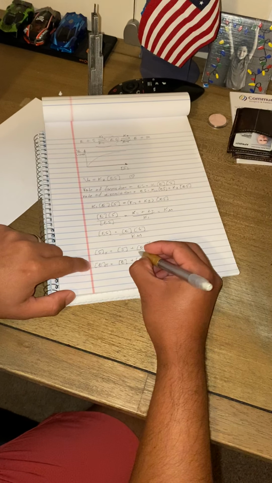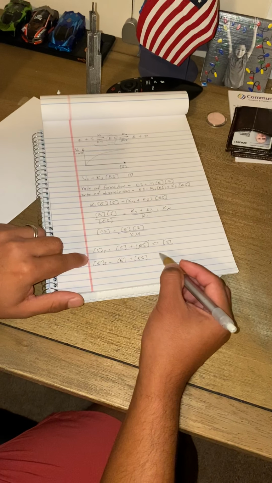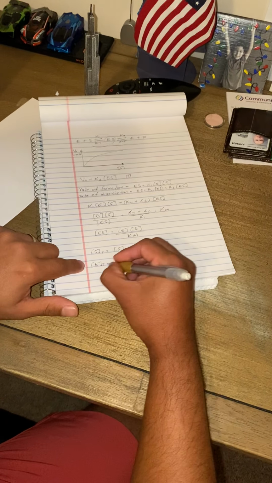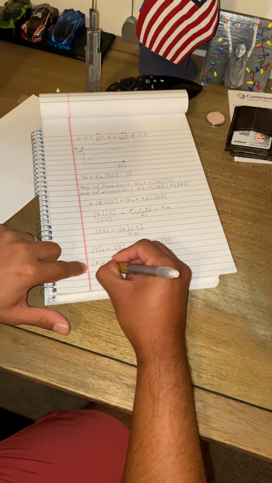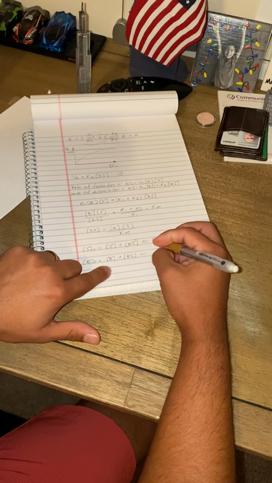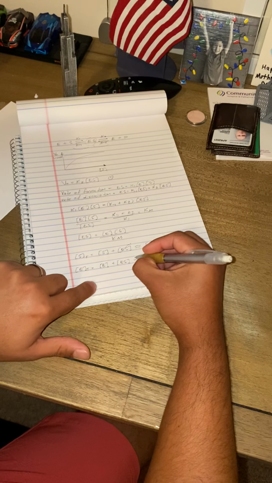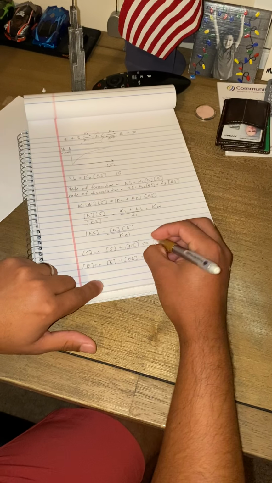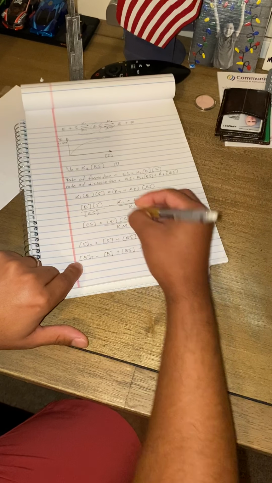At the beginning the amounts are little and we don't know how much concentration of each one we have, so we just leave this like this, and we use this equation to rearrange it and solve for E. So we're going to replace this E right here.